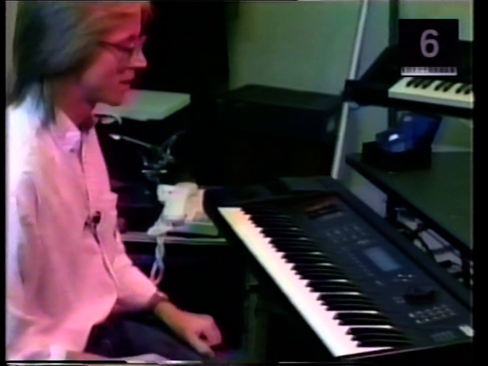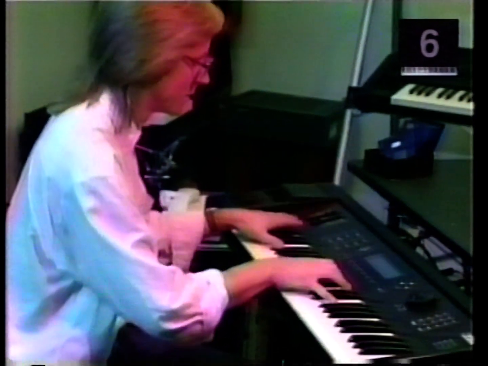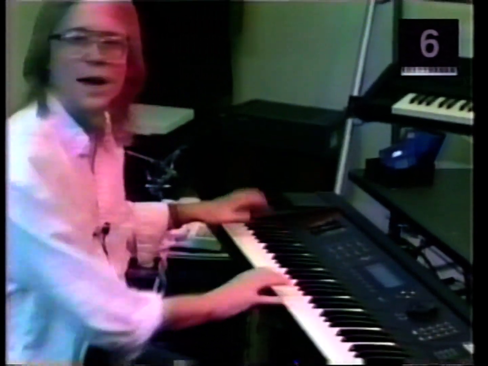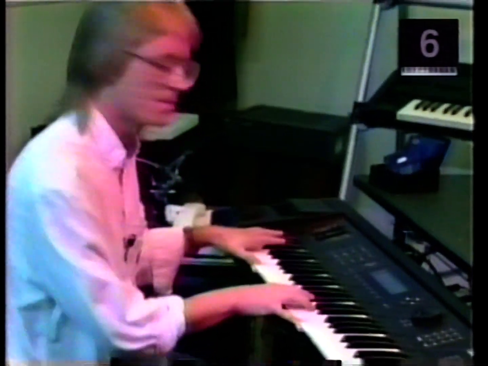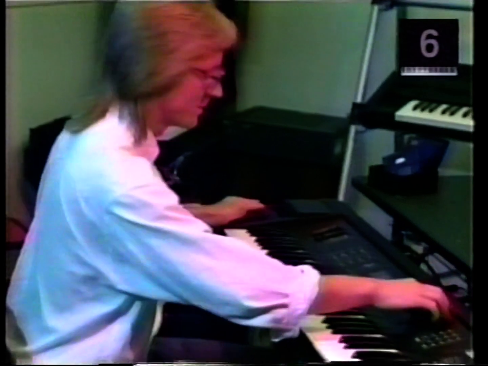Here are 2 programs that are layered, and the control sources do the same thing they would do on the normal program. Here's a split.